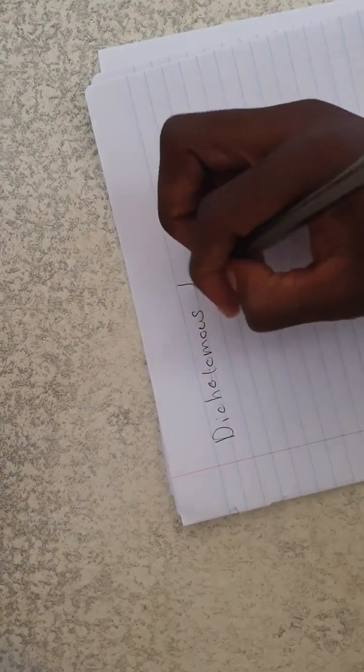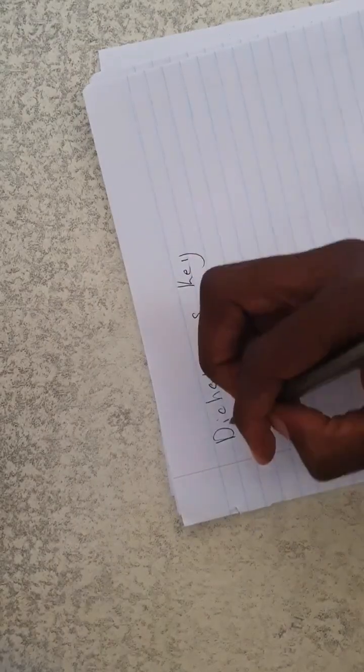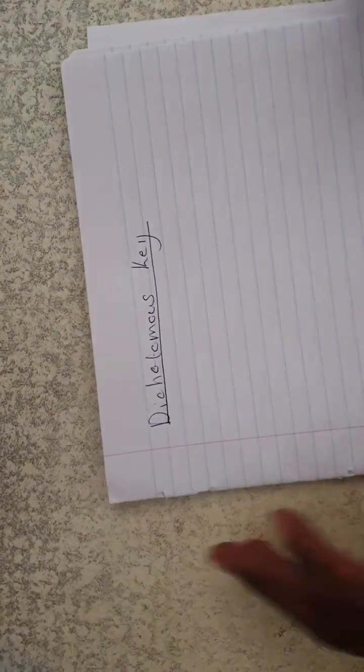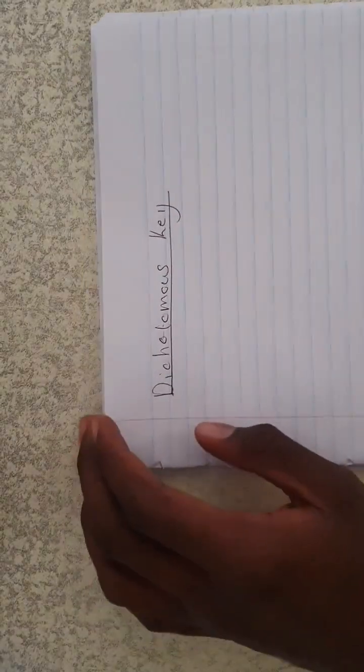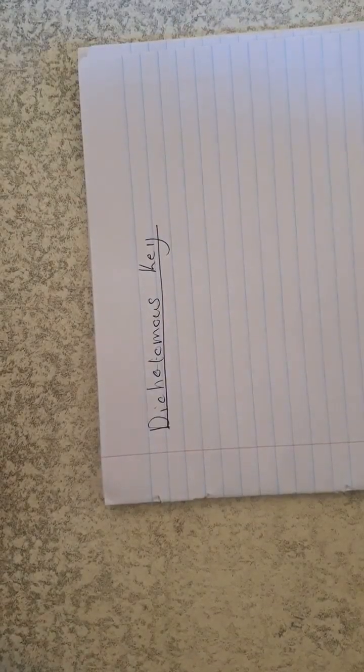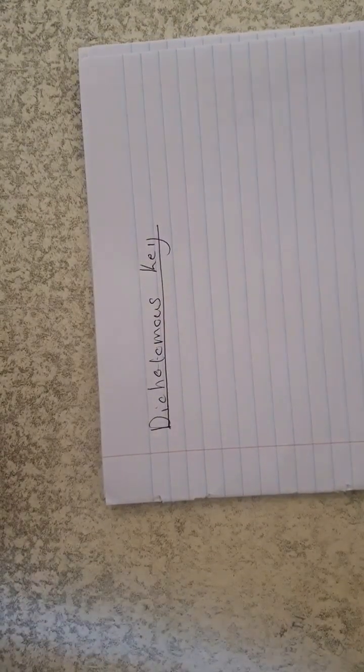Dichotomous key. Now, in your examination, you are most likely going to get this thing called the dichotomous key, and then you identify organisms using it, or you will be asked to construct your own dichotomous key. So that's why it's very important for me to teach you this topic.